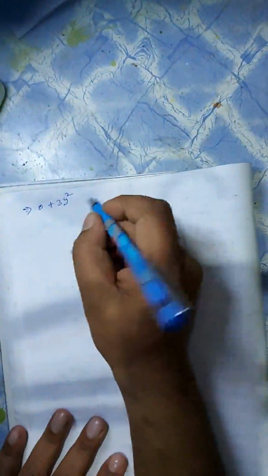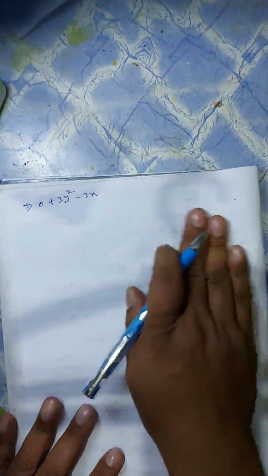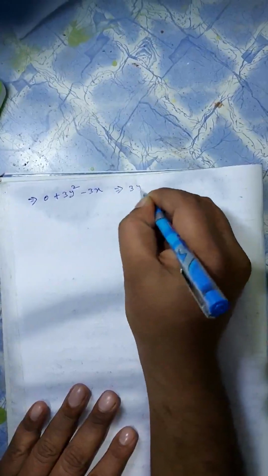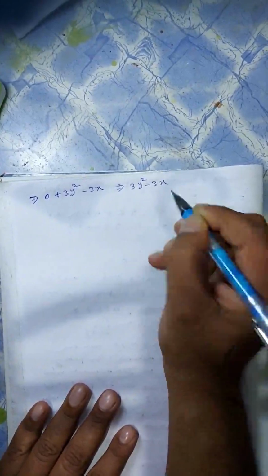So dou z by dou y is 3y square minus 3x.